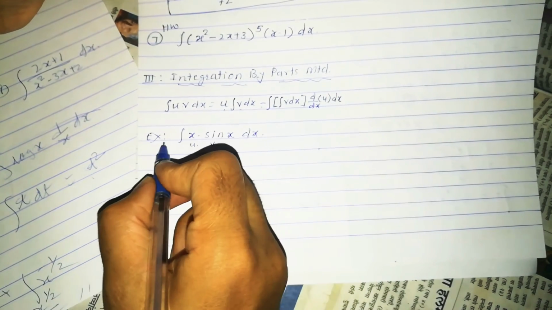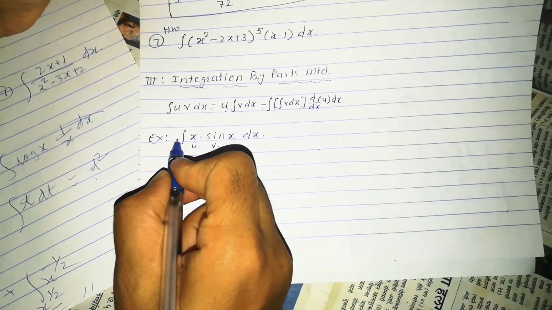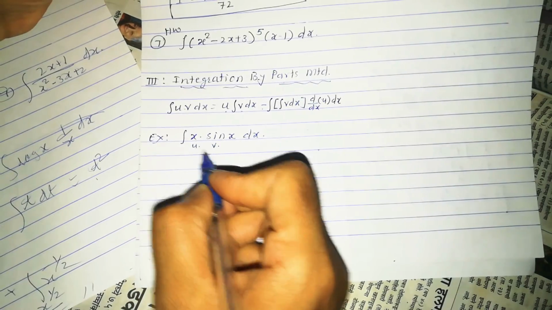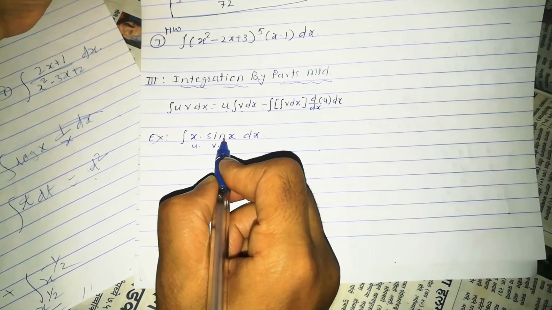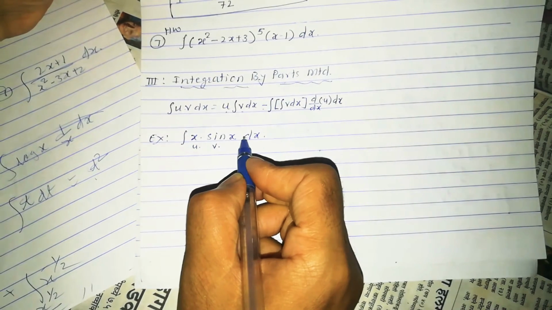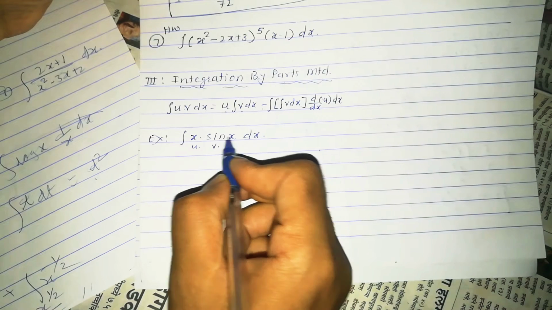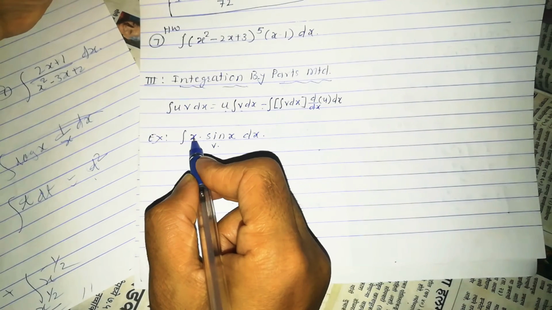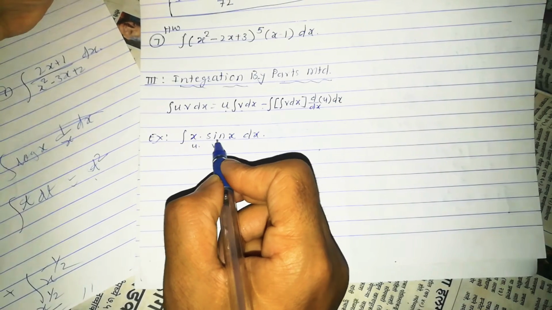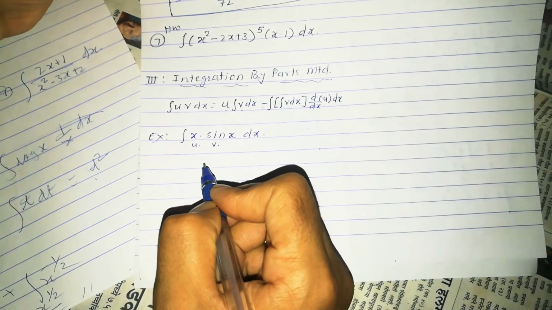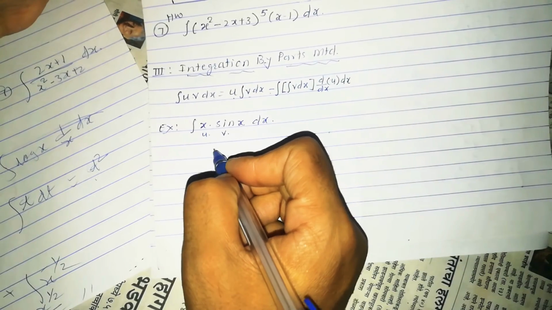So we have one example here, that is integrate x into sin x. Here we can't use the substitution method, because if you substitute sin x, you're going to get the differentiation as cos x, which is not the correct way to integrate this. If you substitute x, its derivative you'll get as 1, so you won't get any substitution here. So we are not using the substitution method here.